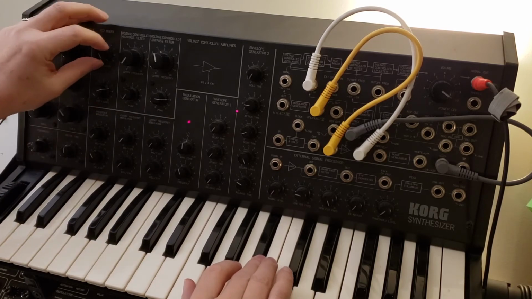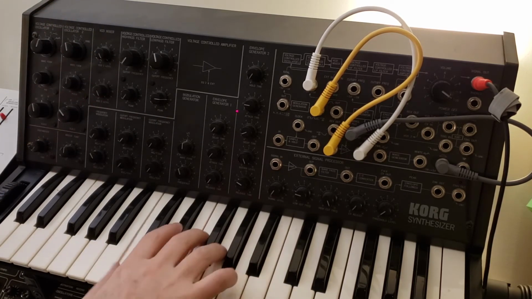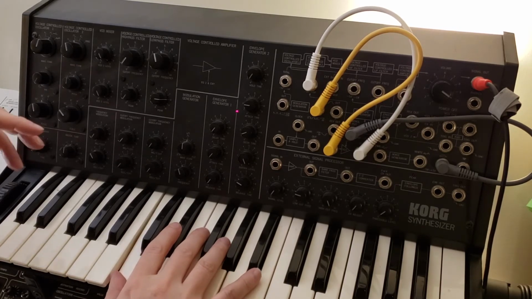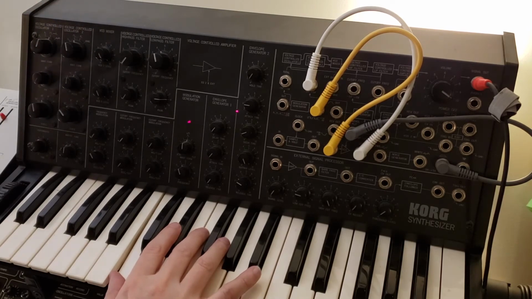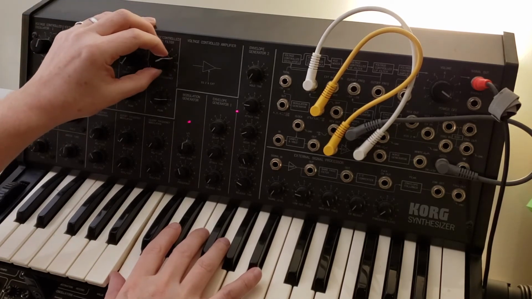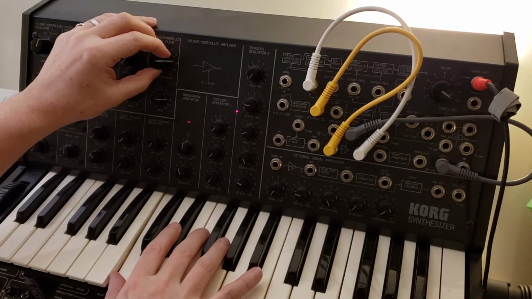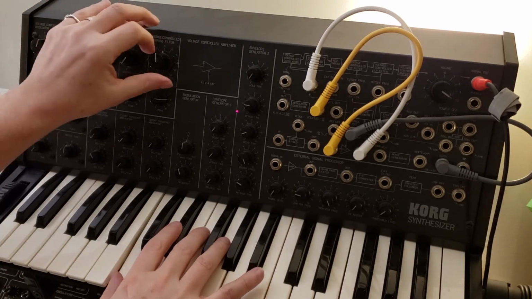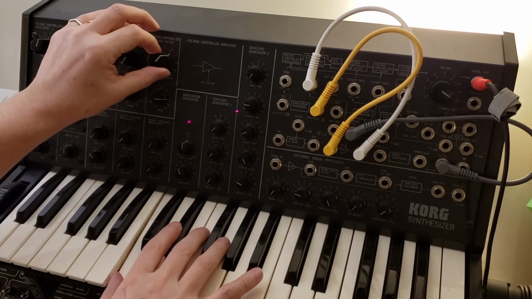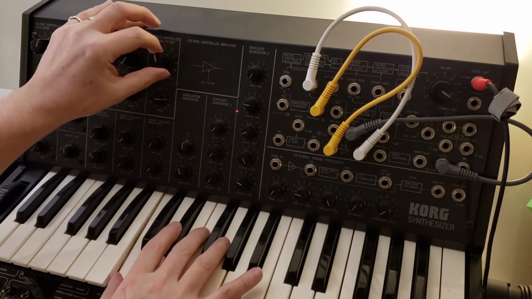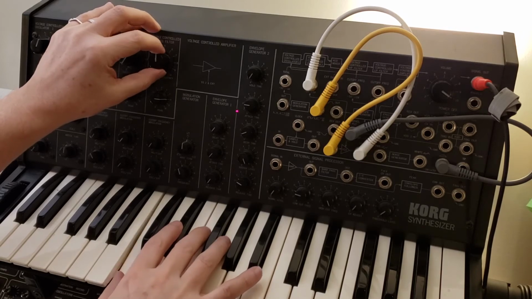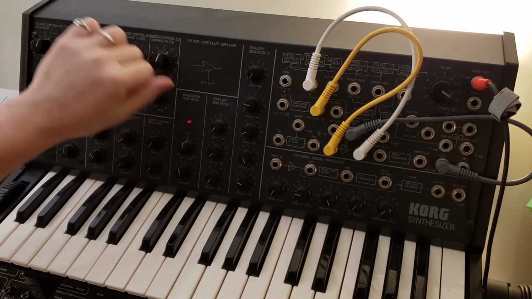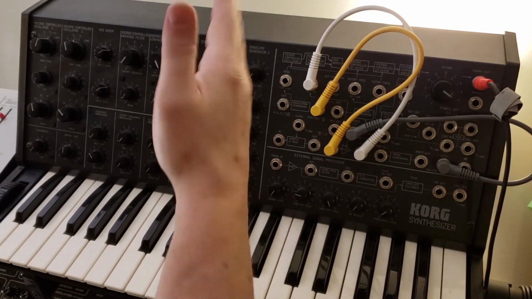But if I bring this up, I just stamp out that resonance, and I actually get a really nice saturation slash distortion happening. Okay, so there's that.